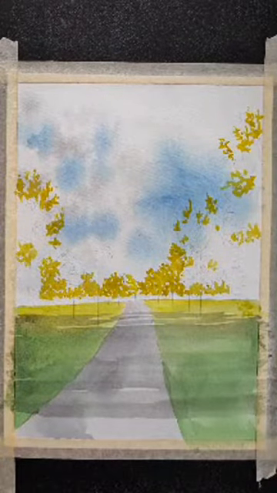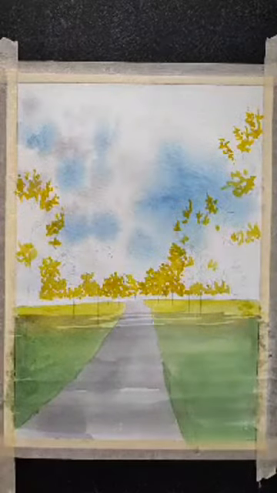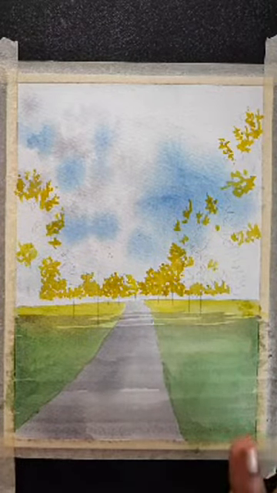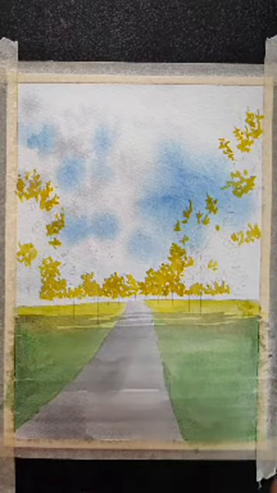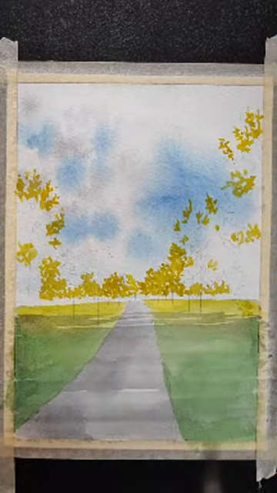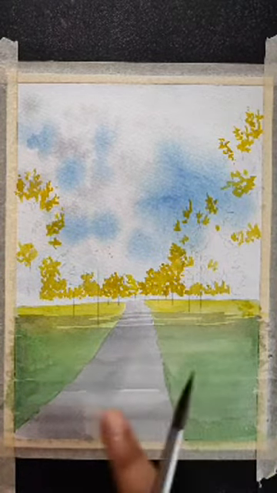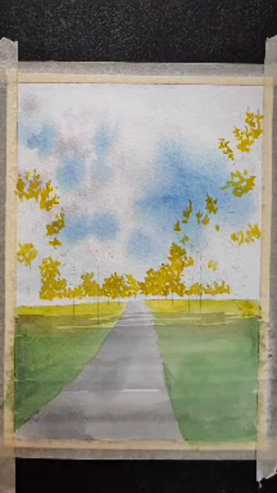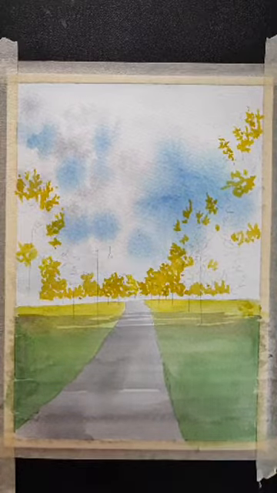If you feel, as I feel right now, that the road, or the shadow, is not dark enough, don't do anything right now. What you have to do is wait. Let this dry. After it's fully dry, you can come back and put another coat and it'll look nice. But if I right now try and get a darker shade and then apply it quickly on top, you are definitely going to move the green into the gray and the gray into the green, and it's just a mess. So don't disturb anything right now. Let it stay. We can add the darker shade later if we want.